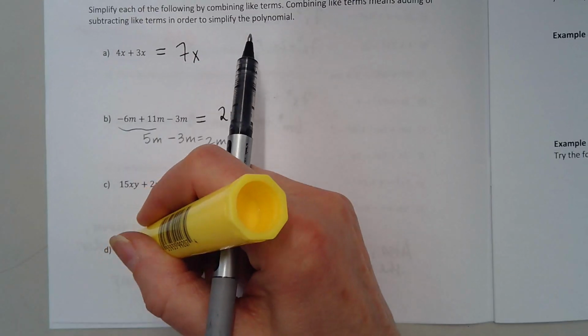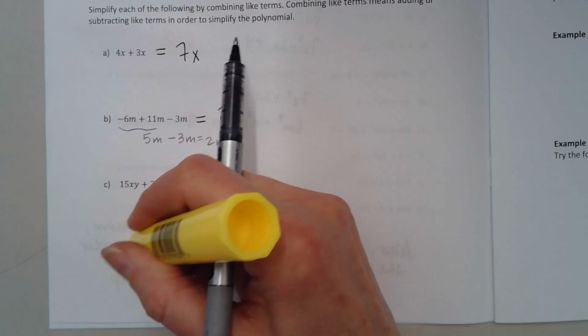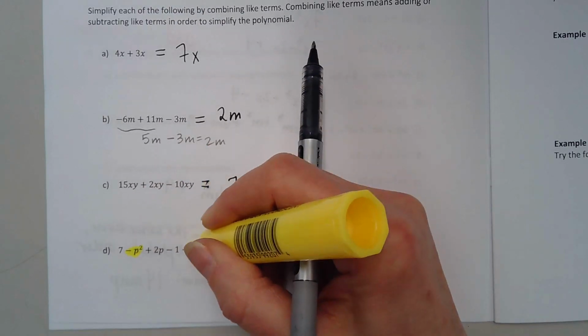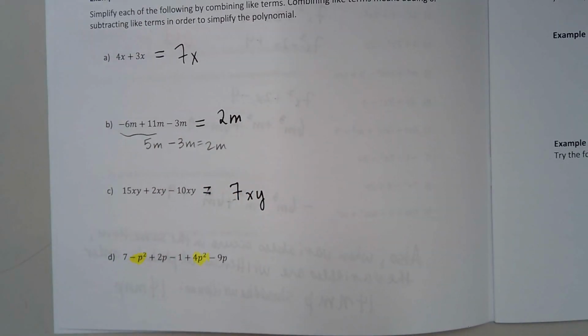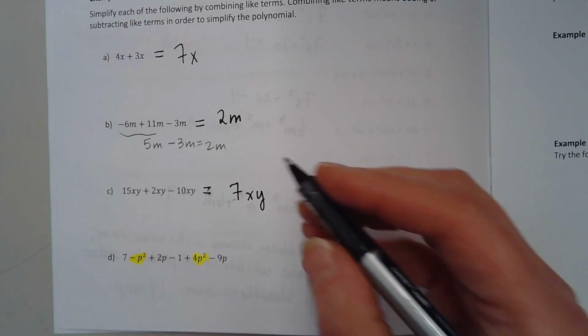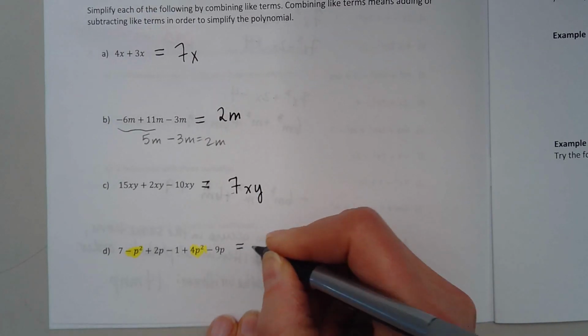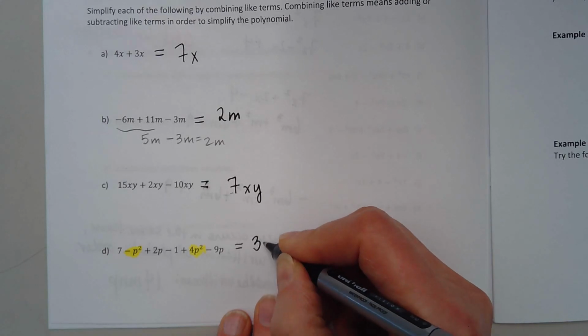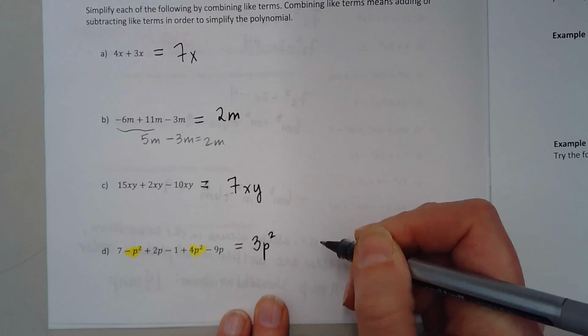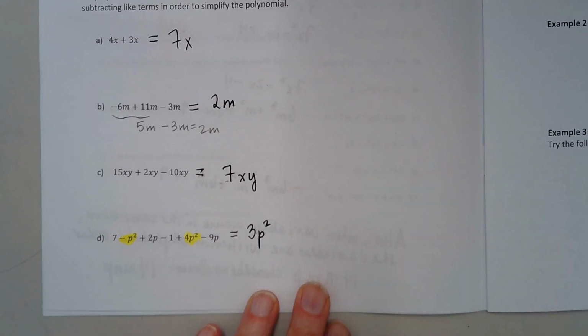Okay. So you're concentrating on the p squareds, which is kind of nice. Why did you go right to the p squareds? That's the greatest power. In the end, you'd have to write those first, so you just chose to do those first. That's fine. So I have a -1 and a positive 4. That results in positive 3p squared, right? Okay, so those two guys are done.